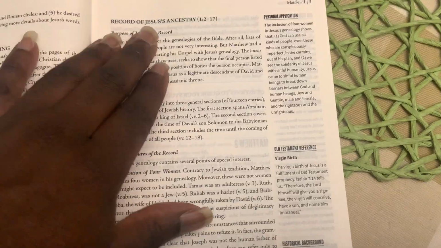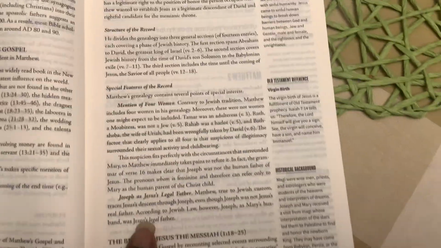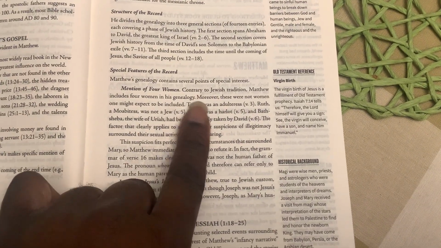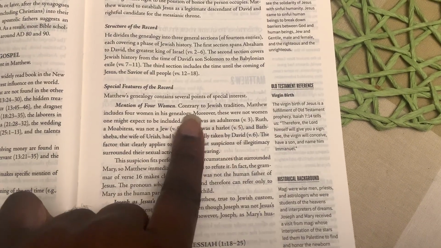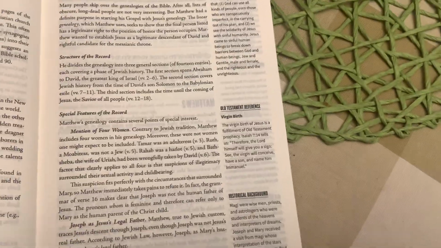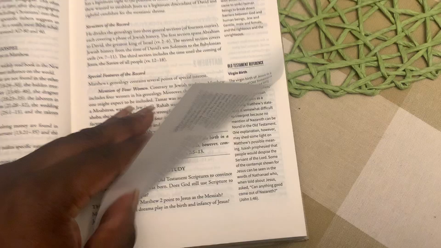These are subtitles really, but above the main title. See that? I like how they also show Jewish tradition in here, and it gives a breakdown of the Jewish culture. I like that type of stuff.